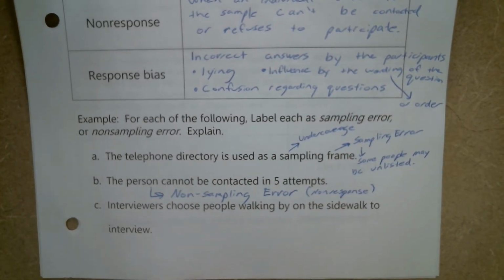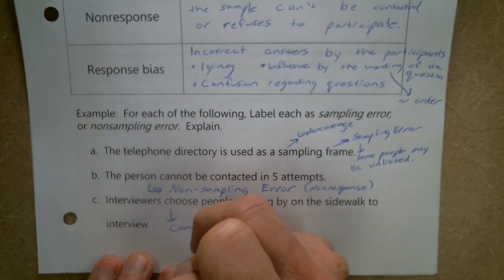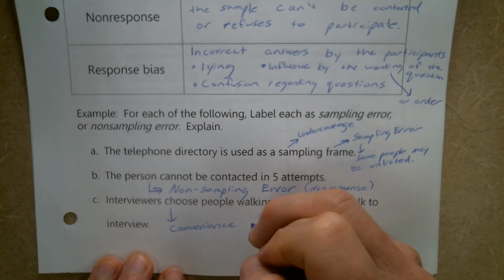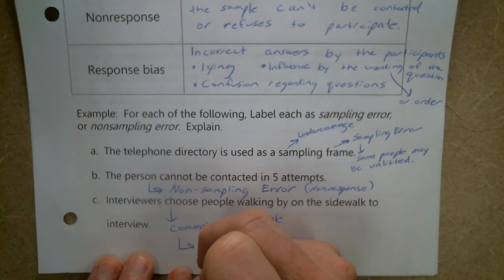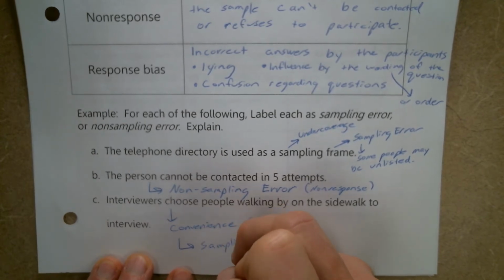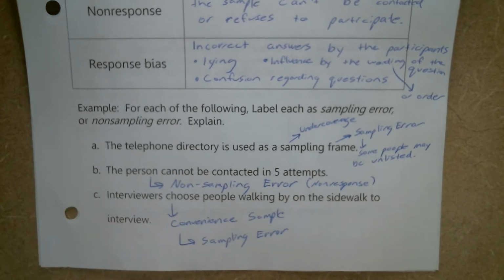And then last but not least, interviewers choose people walking by on the sidewalk to interview. Again, this is kind of the convenience situation. And a convenience sample is reflective of a sampling error. All right. You're not really trying to randomize things. You're not really trying to be representative. You're just saying like, all right, these people are here on the sidewalk. This seems easy. And you're just talking to whoever walks by.